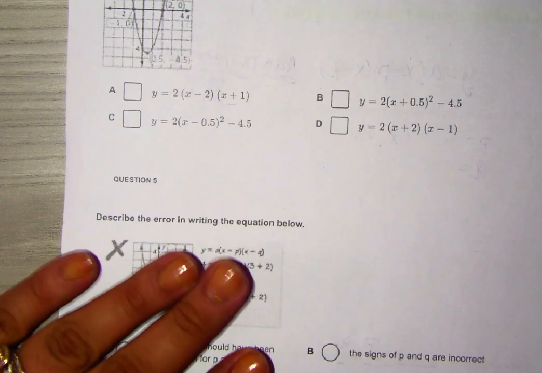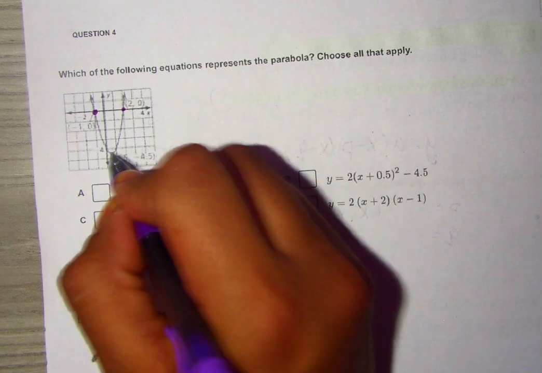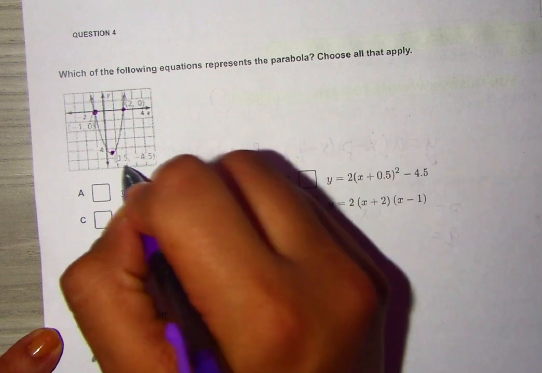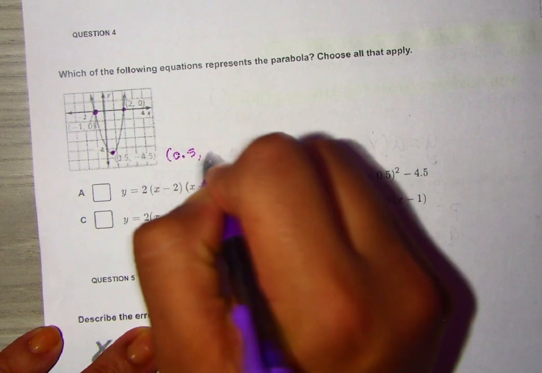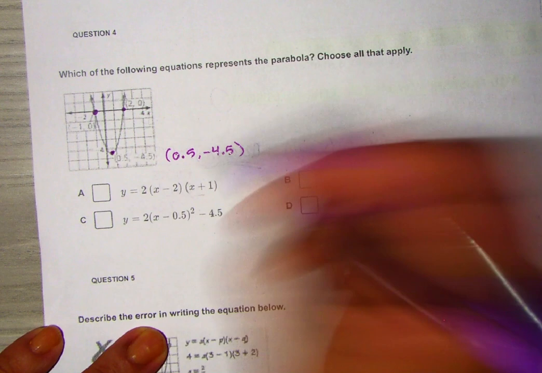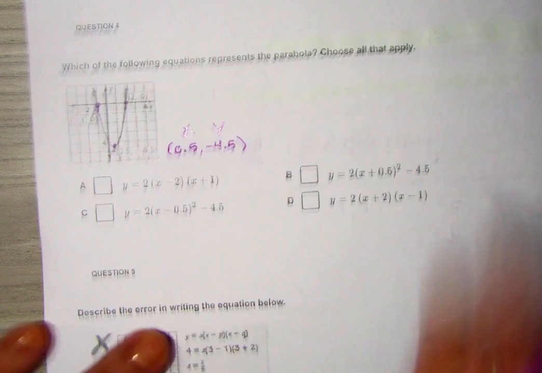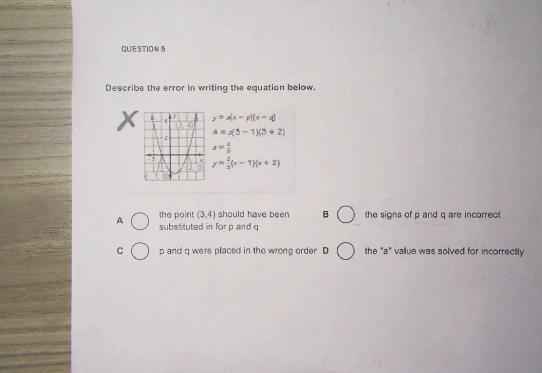In the back, you have another graph. Once again, you have the x-intercepts right there and a point. It's hard to tell, but if you notice, the point they're giving you is 0.5, negative 4.5. So that will be your x and your y, and these will be your p and q. And pretty much just the same thing, just practice it.